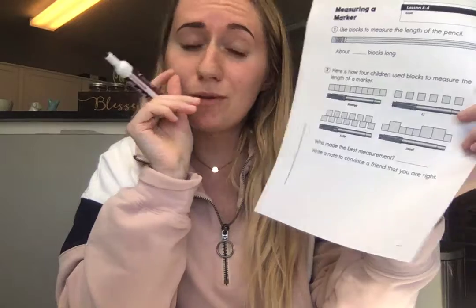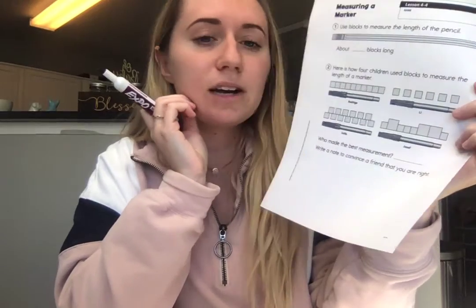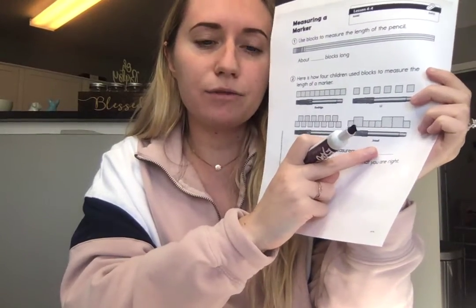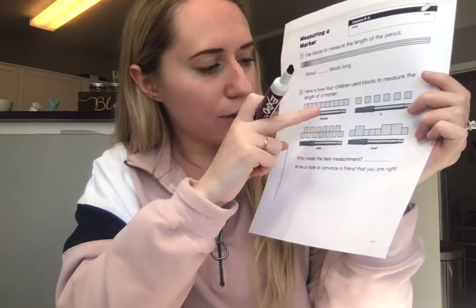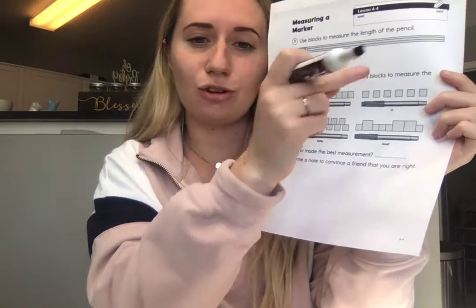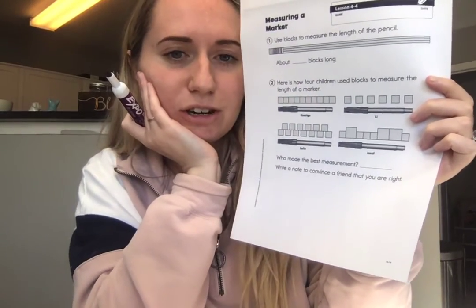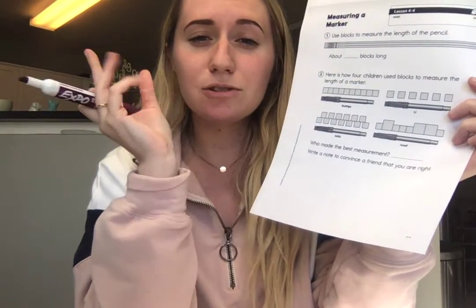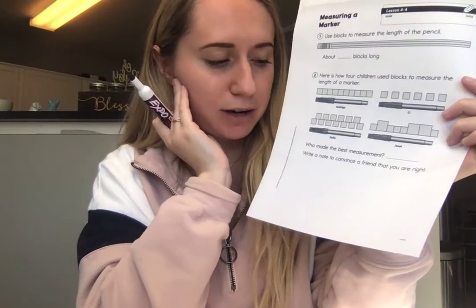I will give you a hint. Only one person on here measured their marker correctly. So I would look really closely at all 4. It says right here, who made the best measurement? So you're going to write the name right there of the person who made the best measurement, the person who did it correctly. Now their names are written right there. If you also just want to circle it up there, that's fine. So you're going to go through, circle or write the name of who did it the best, who was correct in their way of measuring.